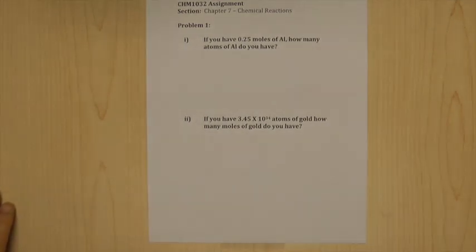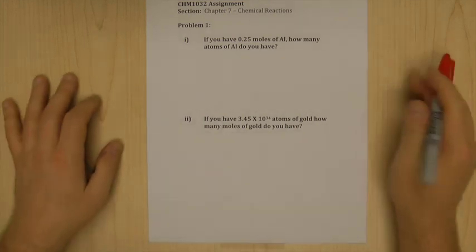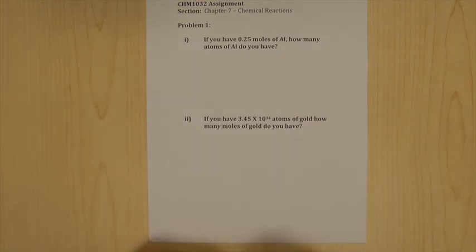Chapter 7, Problem 1. If you have 0.25 moles of aluminum, how many atoms of aluminum do you have? Ladies and gentlemen, this is a simple conversion question. Students often have problems with it for some reason or another. It's simply a conversion factor. You just have to know what conversion factor to use.